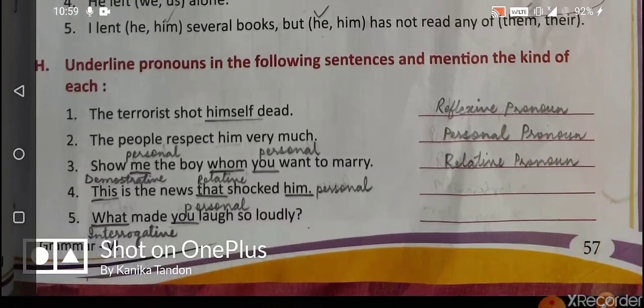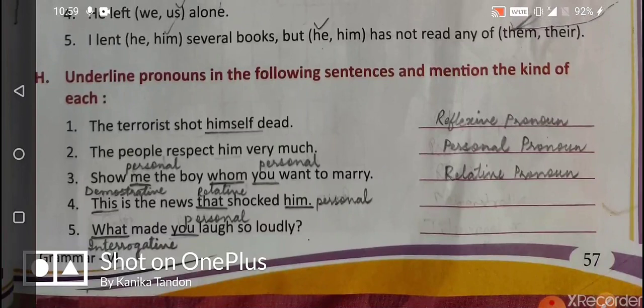Next is underline the pronoun in the following sentences and mention the kind of each. So here it is not necessary that there will be only one pronoun. There can be many pronouns. So we have to write the type of the pronoun of each noun that I used in the sentence. The terrorist shot himself dead. So himself is a reflexive pronoun. The people respect him very much. So him is the pronoun and it is a personal pronoun.